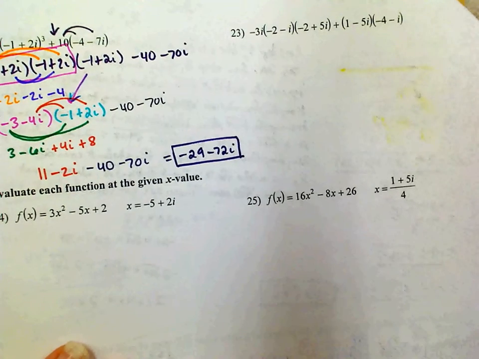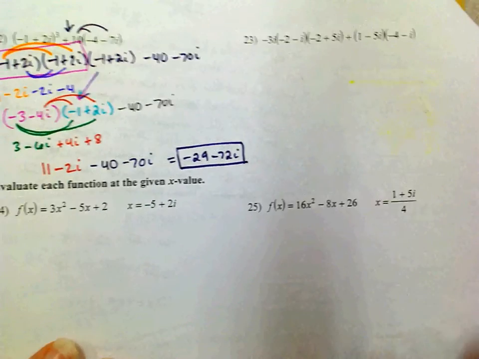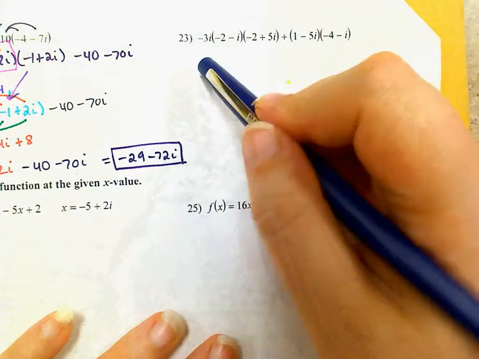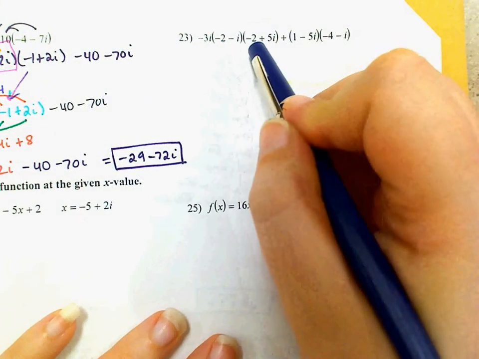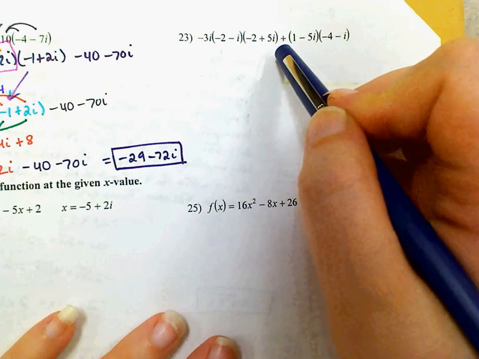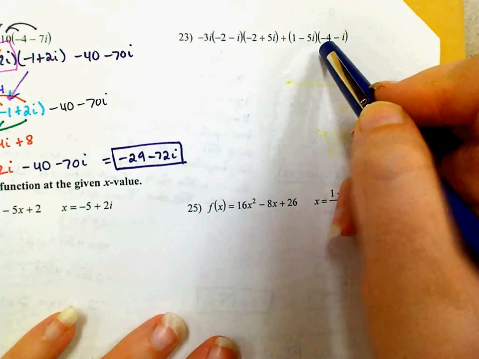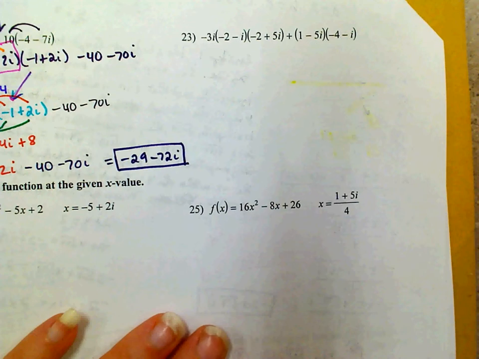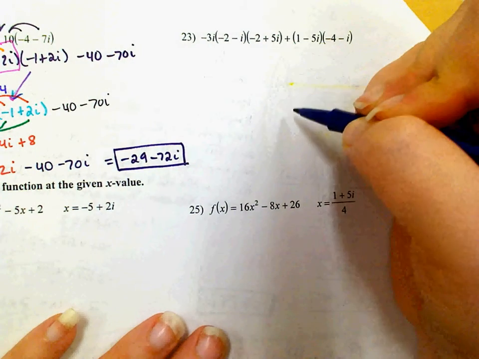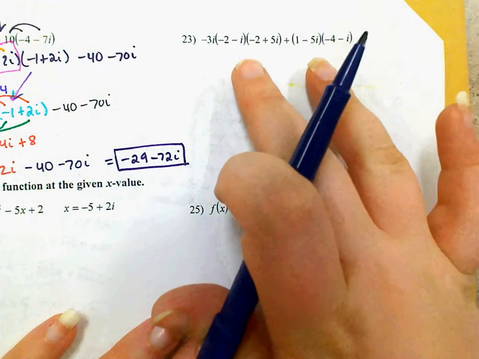Number 23, I've got negative 3i times negative 2 minus i, times negative 2 plus 5i, plus 1 minus 5i times negative 4 minus i. Okay, so this is just making sure that you understand the order of operations. I am going to be adding these, so I'm going to make sure that I don't try to multiply these two expressions because I do not need to.